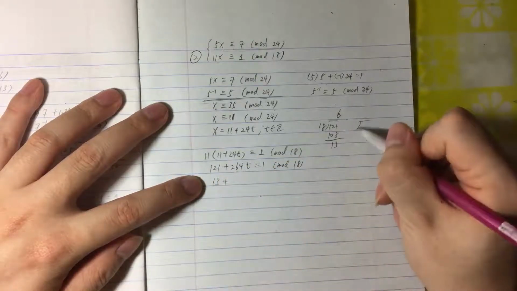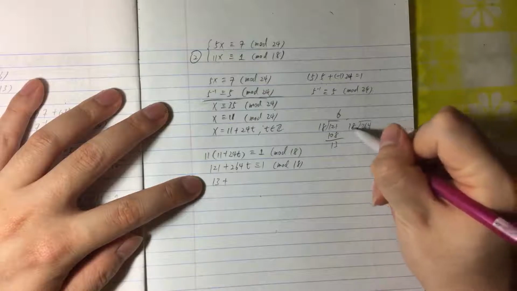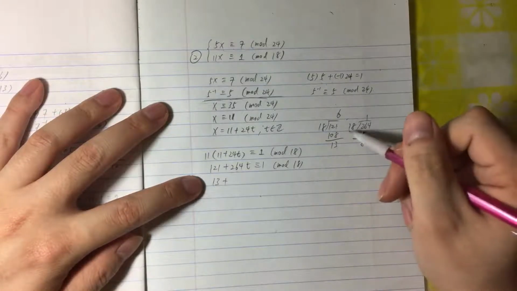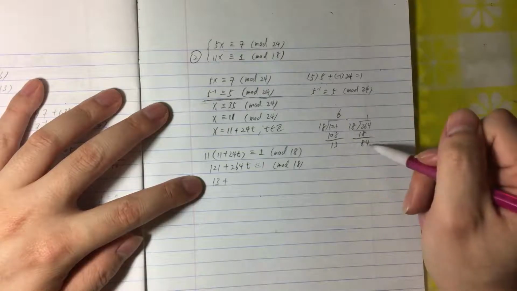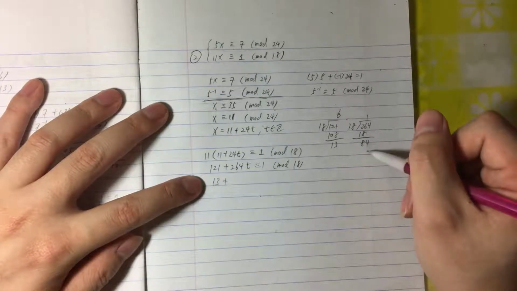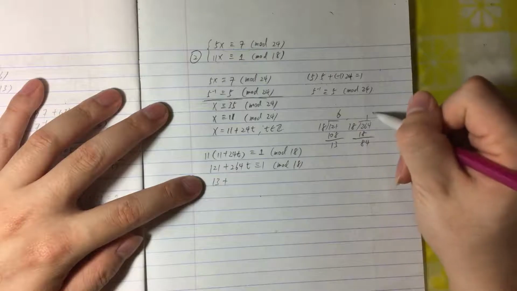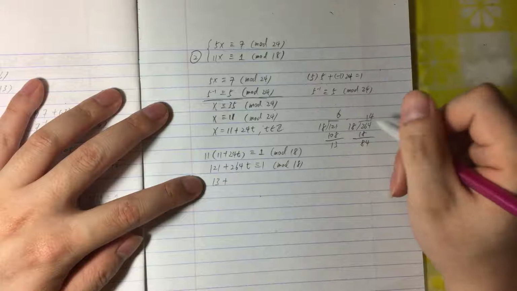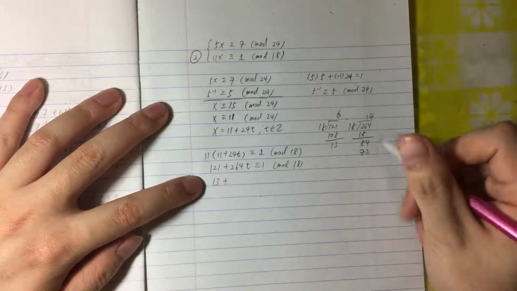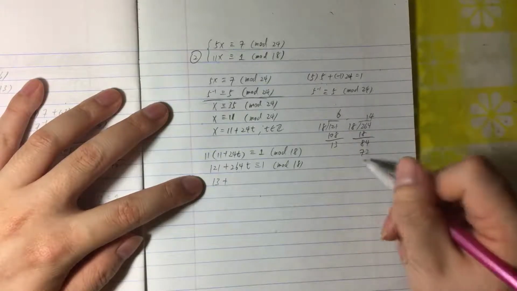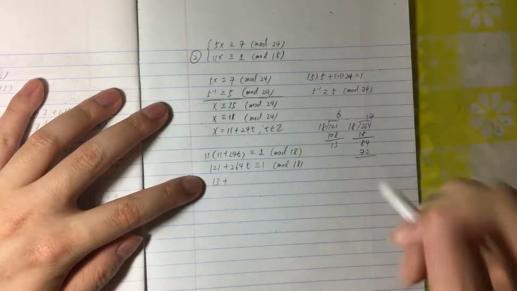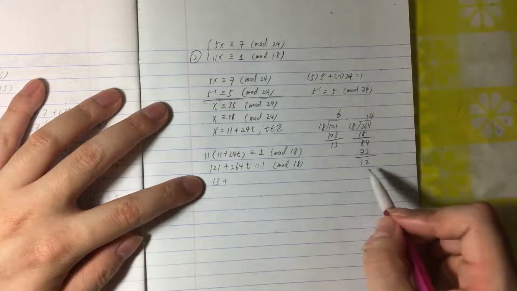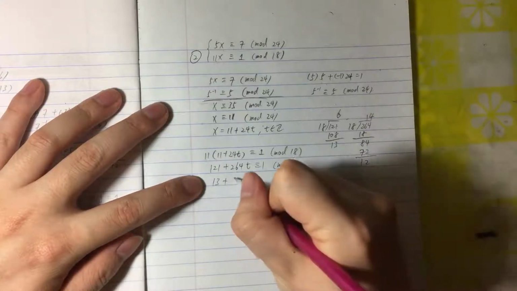264 divided by 18. 18 goes into 26 one time. The remainder is 8, and bring down the 4. 18 goes into 84 four times. 4 times 18 is 72. Subtract, and the remainder is 12. So 264 is congruent to 12 mod 18.